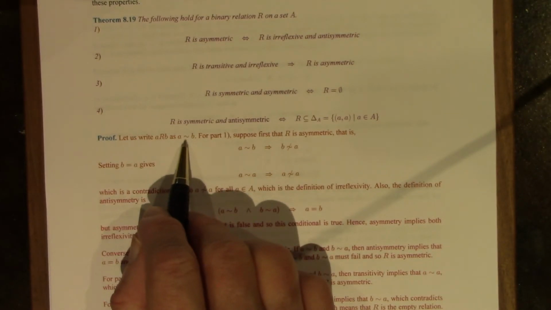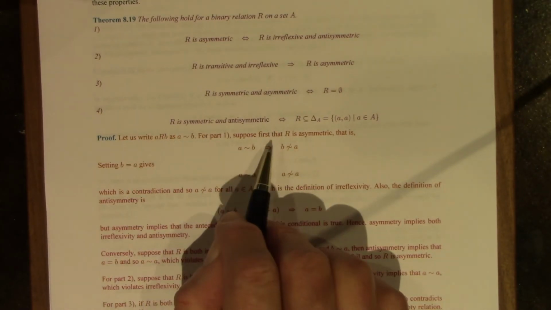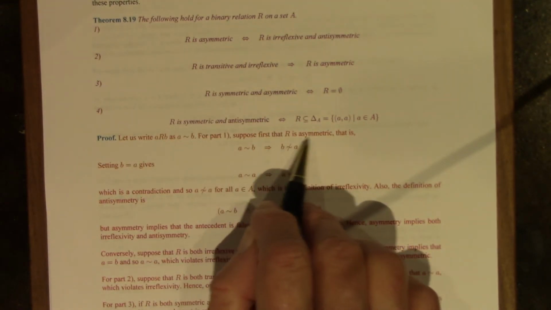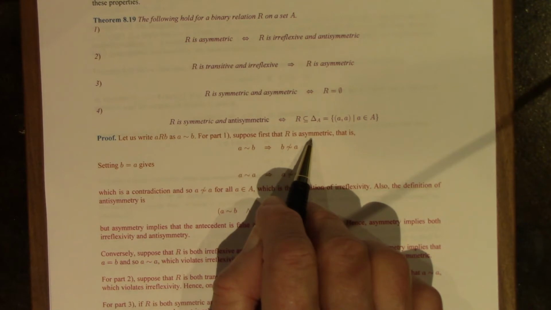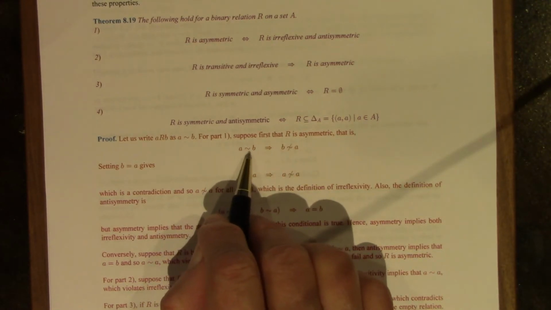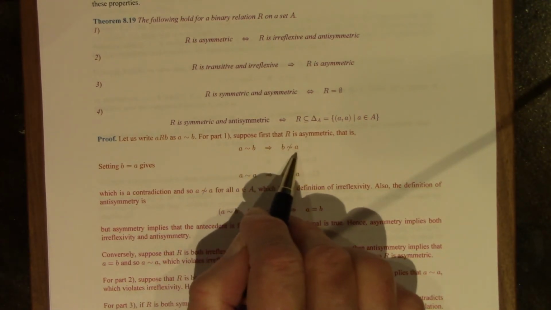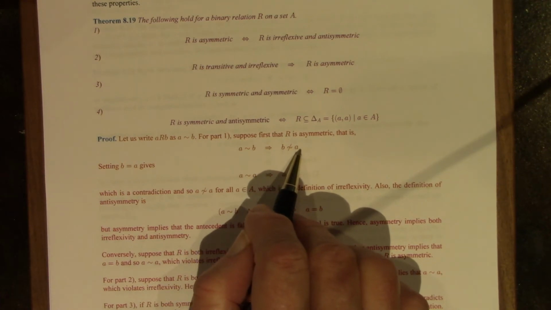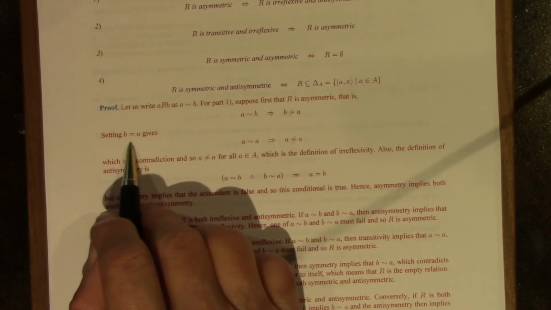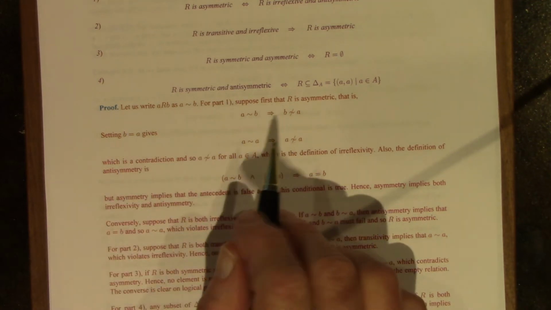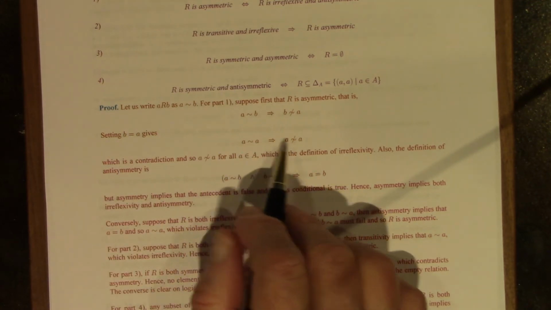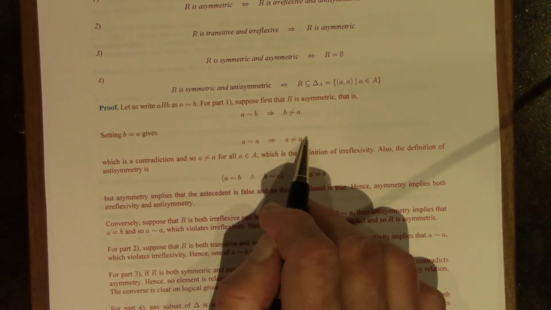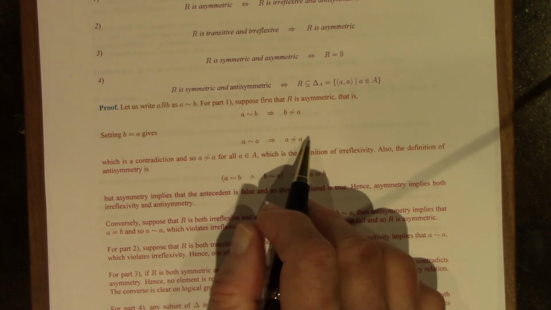So let's take a look at the proofs. And I'm going to use the tilde notation for the relation. For part 1, we can first assume that R is asymmetric, which means that A related to B implies B not related to A. Well, setting B equal to A tells us that A related to A implies A is not related to A, which of course is a contradiction.